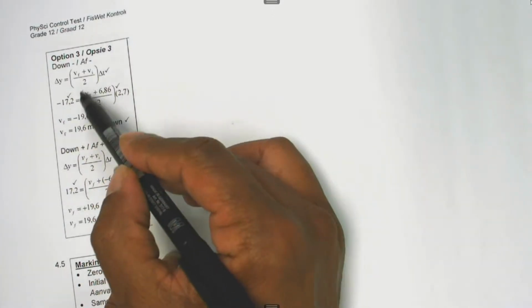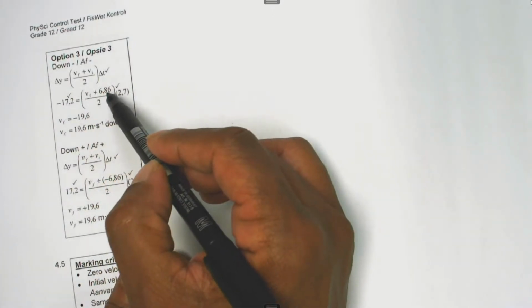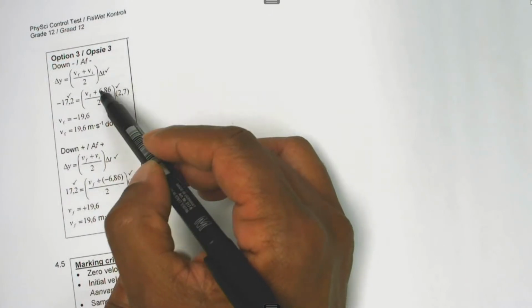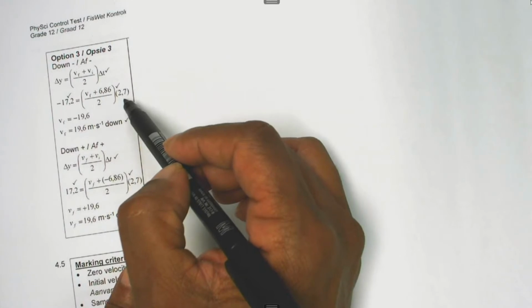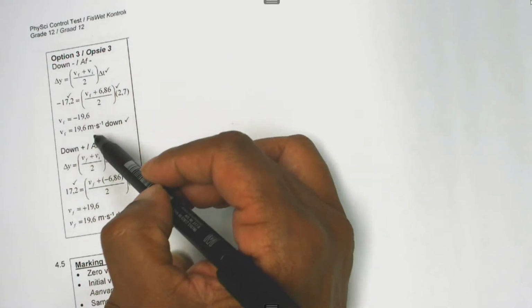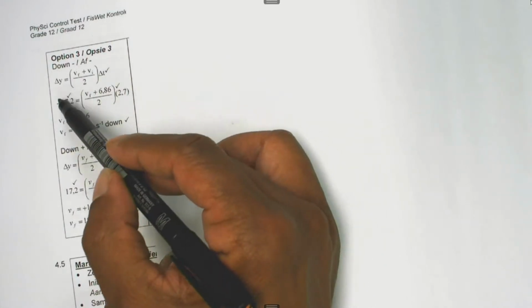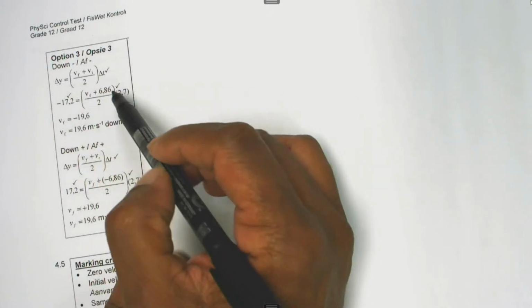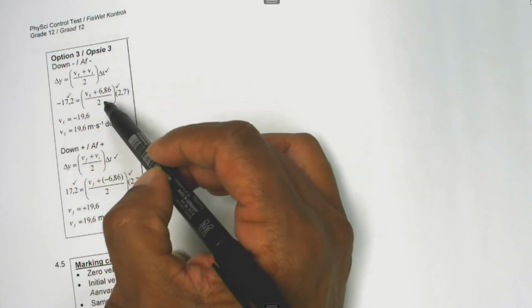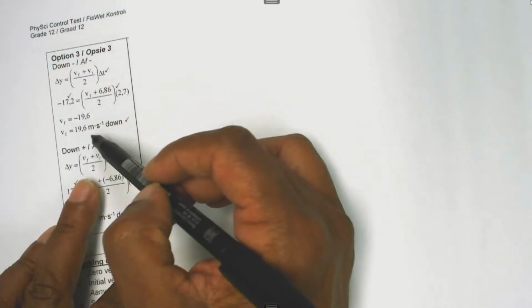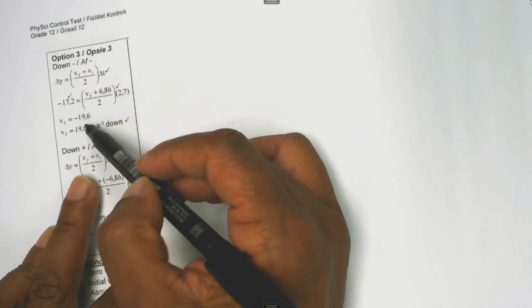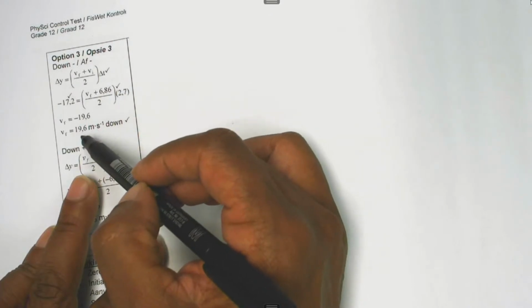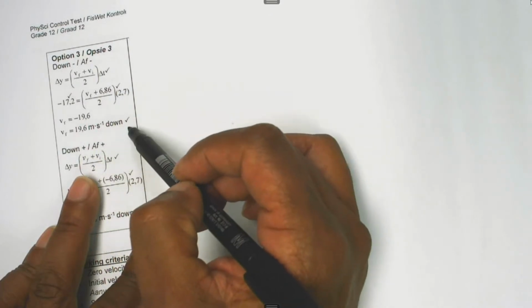And then V final is what we want. V initial is given. Now it is going up, so it is positive. And then that's 2,7 as a time. And then we end up with this velocity. 1 mark for the formula, 1 mark for that change in displacement, and then 1 mark for the whole of that substitution. From there we end up with a negative value, and we interpret that negative 19,6 as equaling 19,6 meters per second, and it is going down.